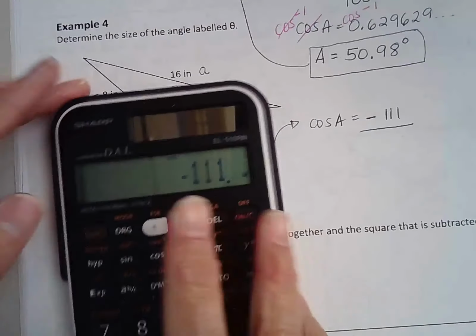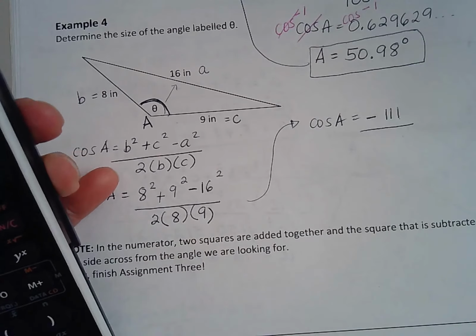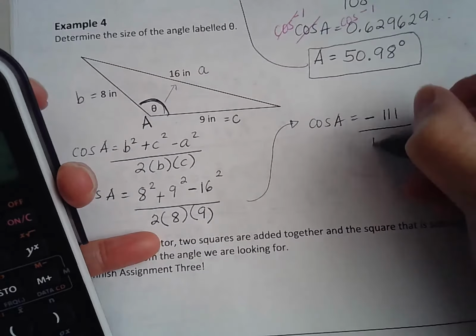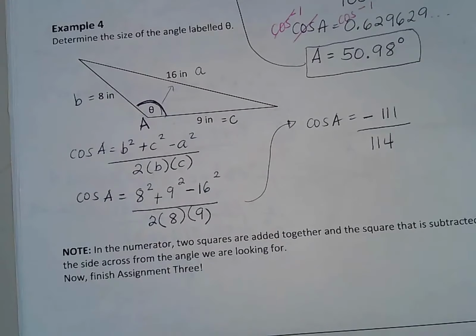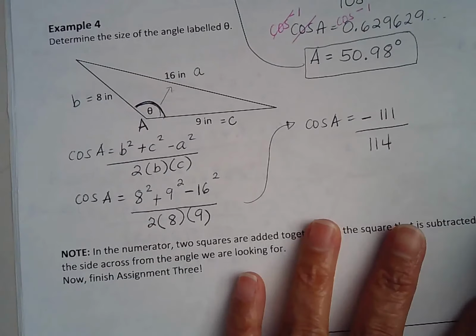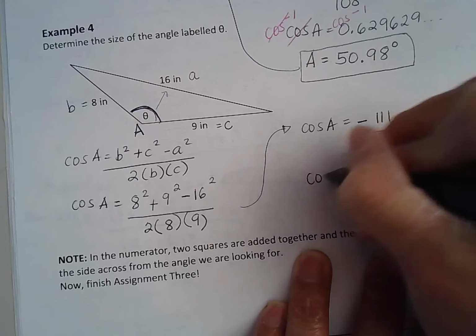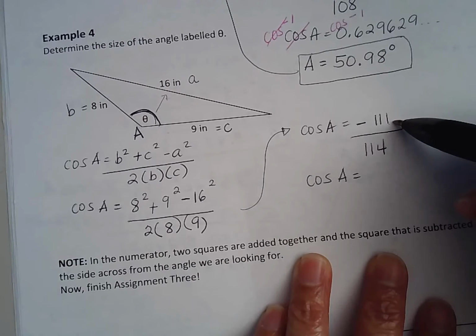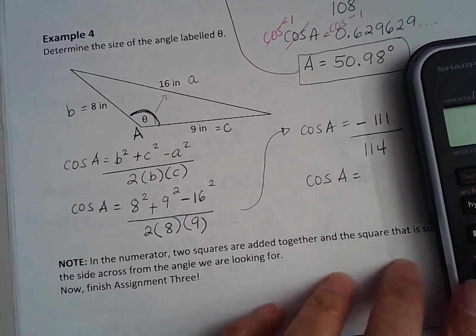Okay, let's take a look at the bottom. The bottom is 2 times 8 times 9. So 2 times 8 times 9, okay, 114. So cos of angle A is equal to negative 111 divided by 114. Is it 100?